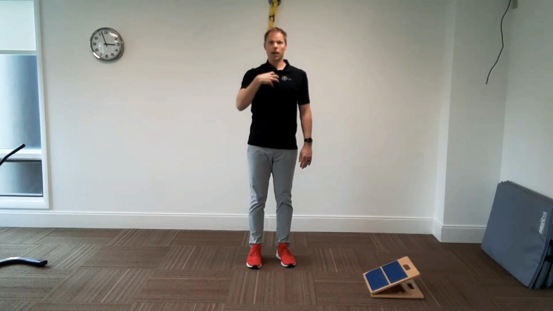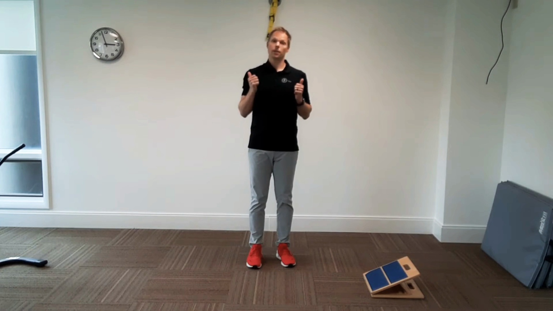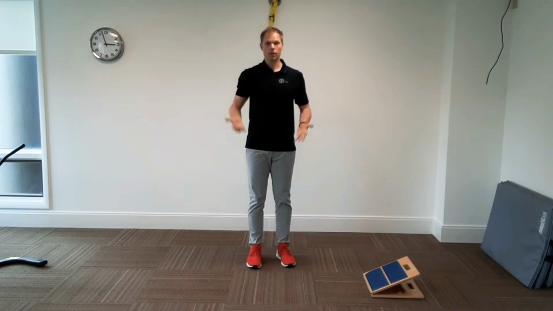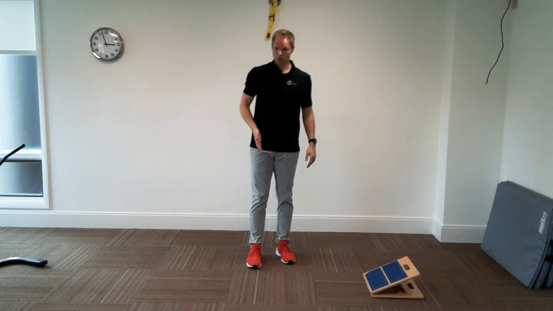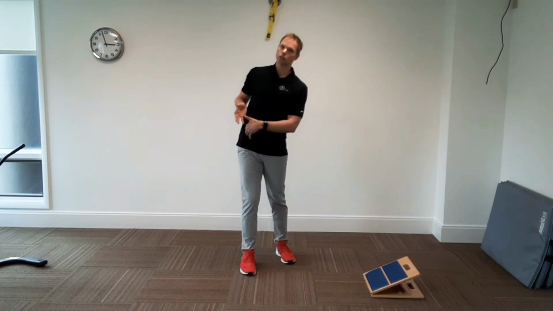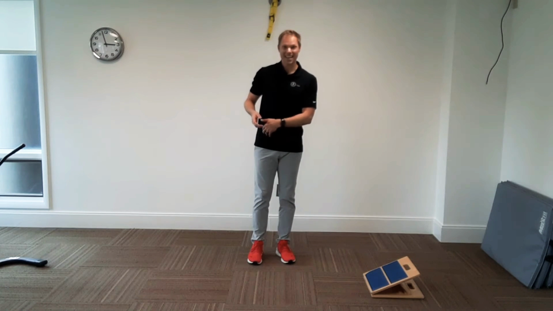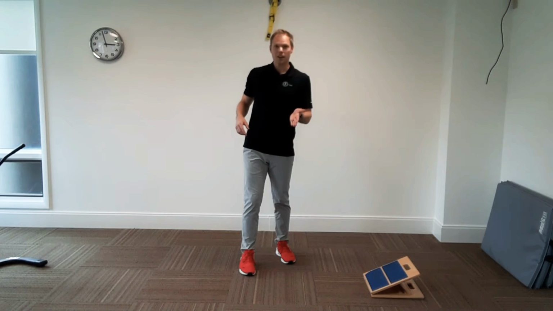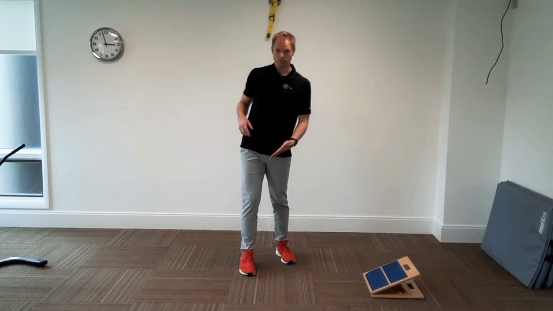We could have a thoracic spine that's limited in extension and also limited in left lateral flexion. We could have both hips that are limited in extension. Right hip that's limited in extension and adduction, and the left hip is the opposite, limited in extension and abduction.